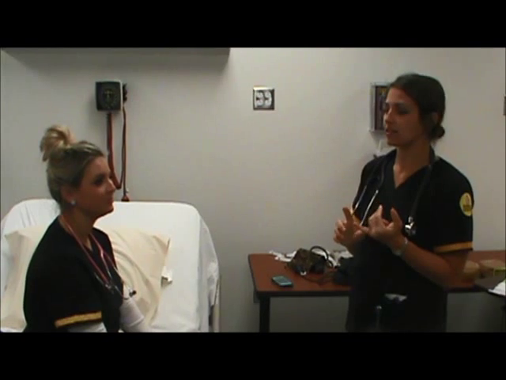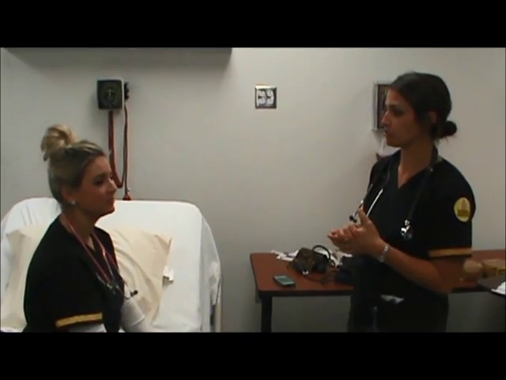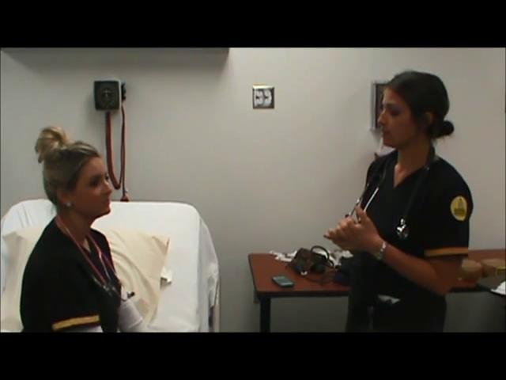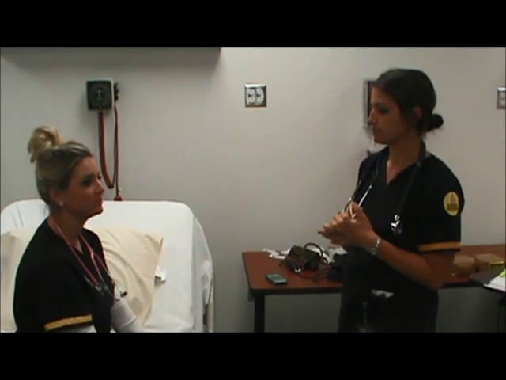Okay, and now I'm assessing her breathing patterns, her respiration, and her general appearance. Breathing patterns are normal, quiet, and effortless.